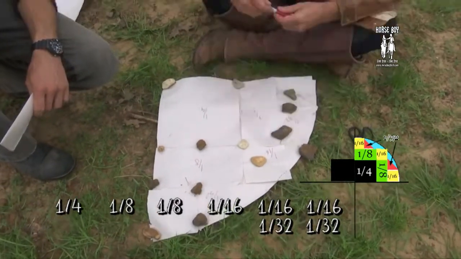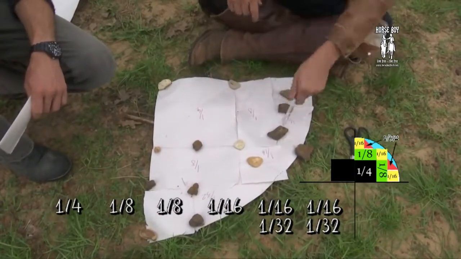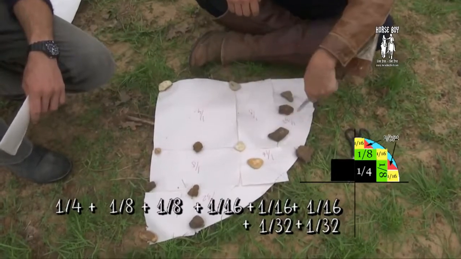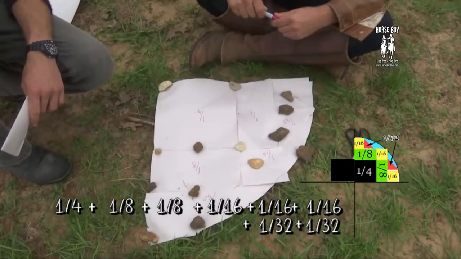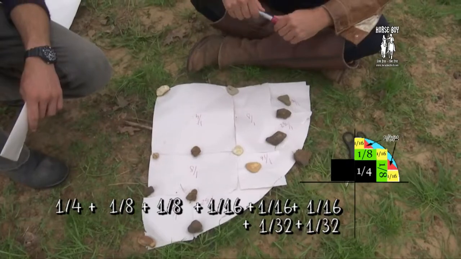So, all right. So why don't we add these all up, calculate these, see what we've got, and then see what's left over and see if we can make a plan from there. Okay. All right? Let's have a go.